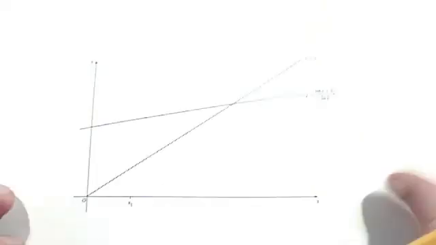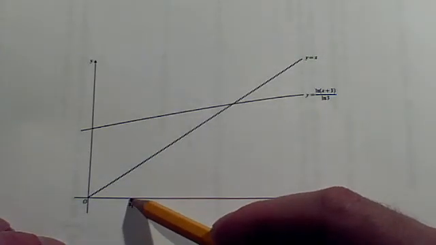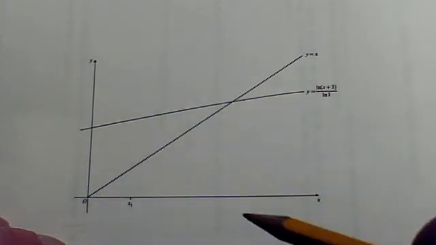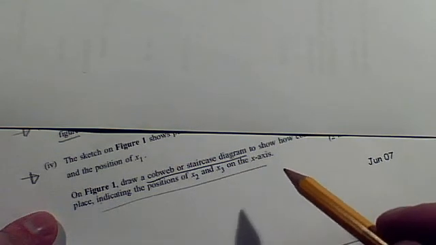And all you've got to remember for a cobweb or staircase diagram is you start where you're told to, and you go vertically to the curve, and then horizontally to the line, and use a ruler. Do what you're told to. Indicate the positions of x2 and x3 on the x-axis.